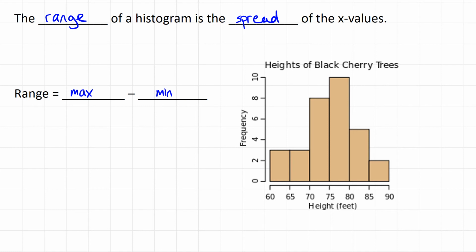And so for our example of this cherry tree histogram, we can see that the maximum value is 90 feet and the minimum value is 60 feet. So you can probably see from this histogram pretty easily that the spread of x values is 30 feet going from 60 to 90.